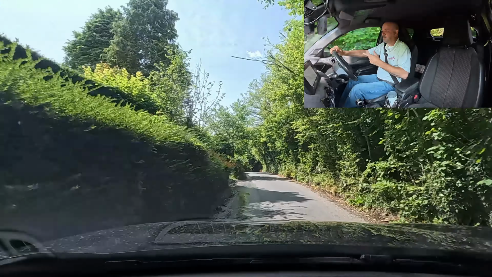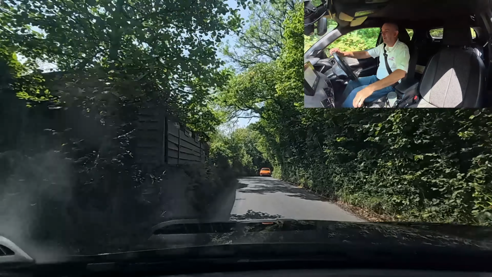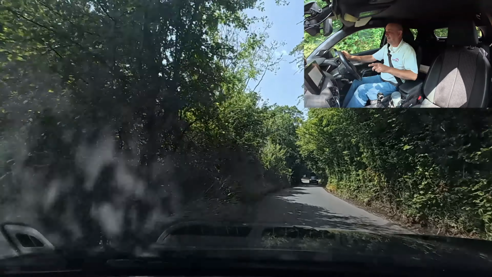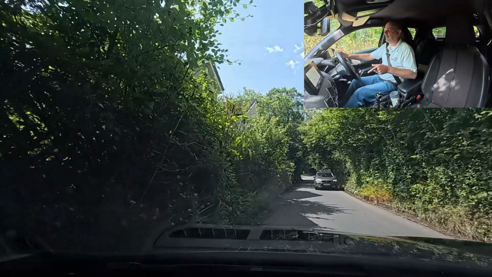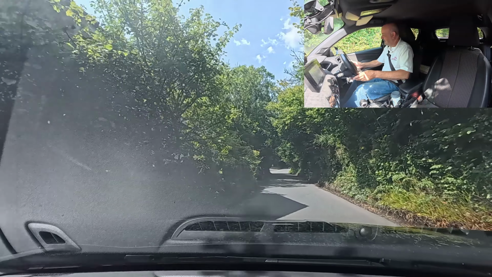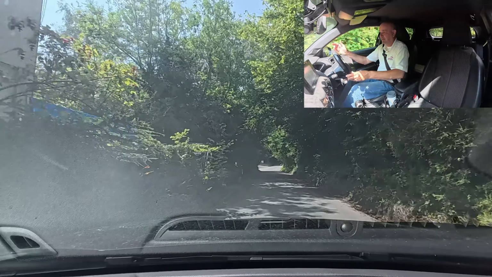There's nothing coming towards me now, there is. So I'm going to slow down, pick second gear. I'm going to leave it in second gear. In fact, I'm going to stop for this one. And then I move away again. Check my right mirror, make sure nothing's coming around.